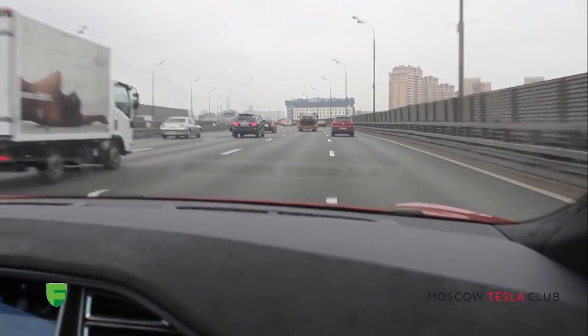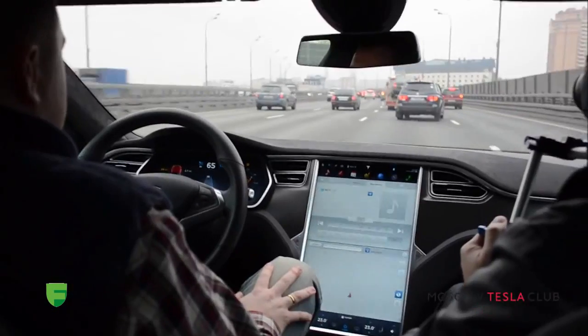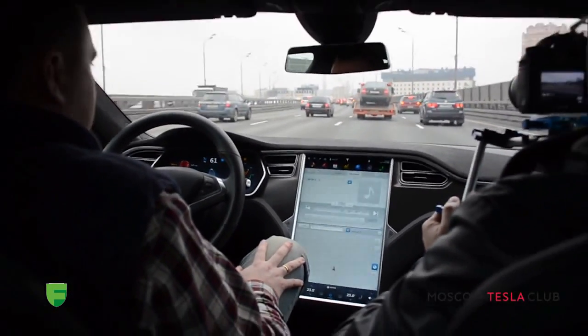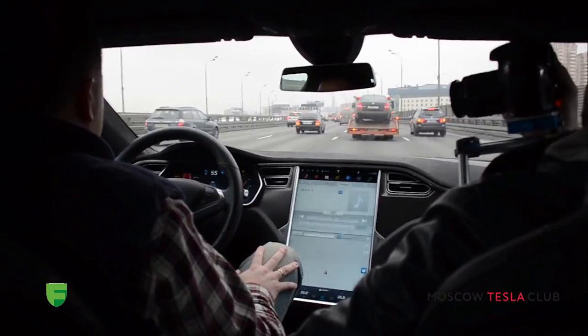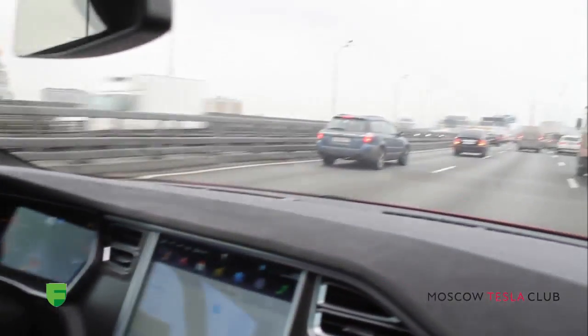The car changes lanes back very quickly, so this option really works. Not immediately, I should say. The car was thinking for a while. I want to do a left turn. It's really interesting because the van behind was pretty close.